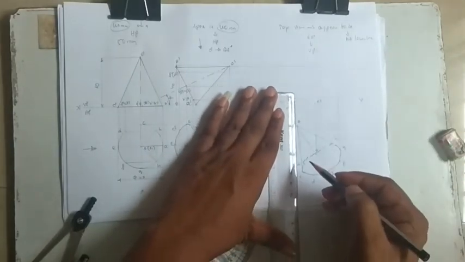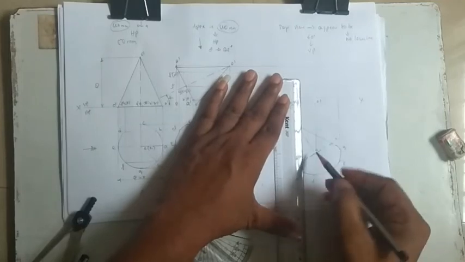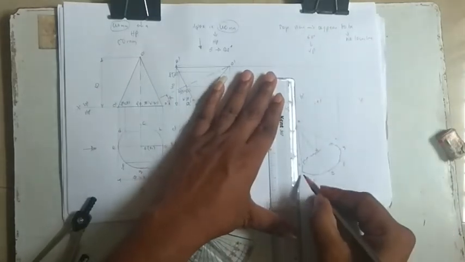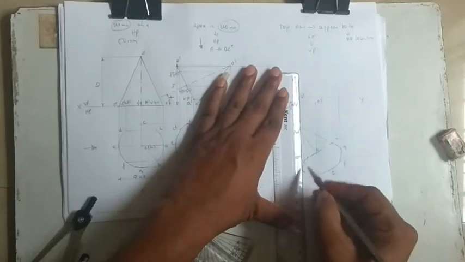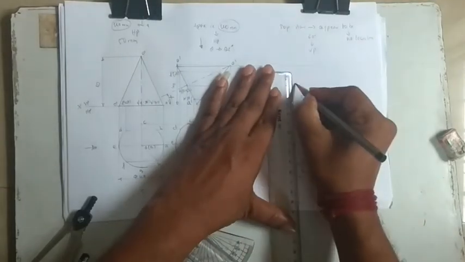So next is B, so take B. It is on the next line, so this is our B dash. So next take C. It is almost nearby that one, so be careful. So this is our C dash.